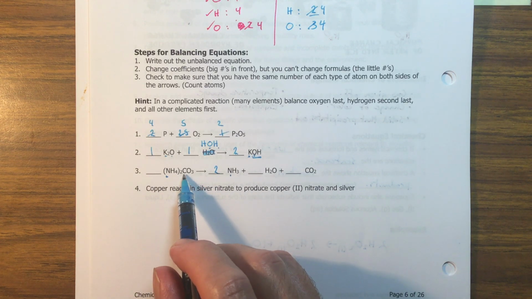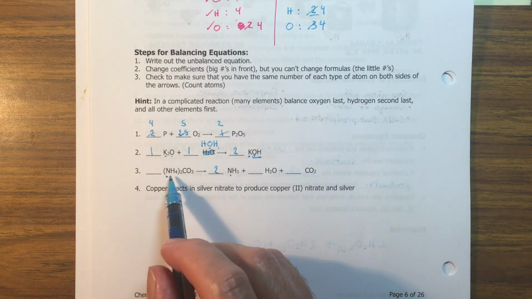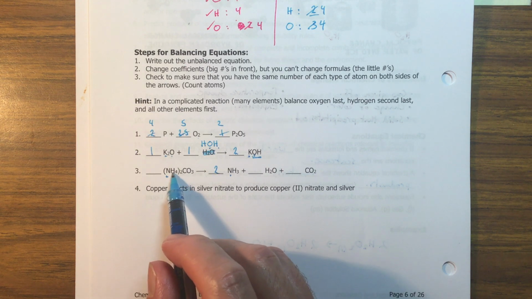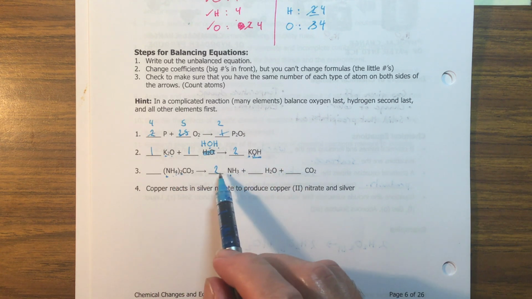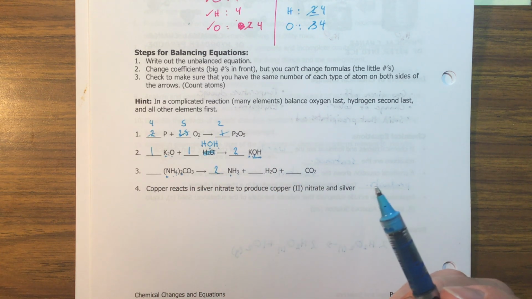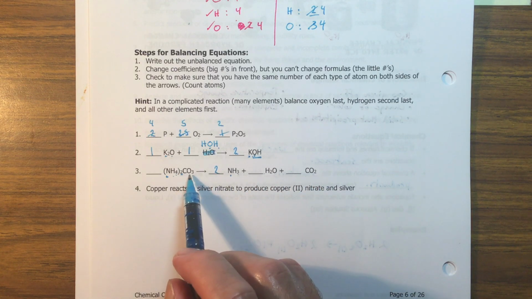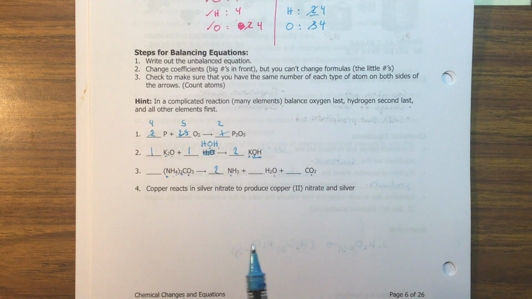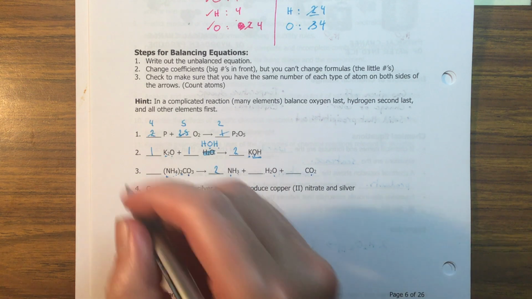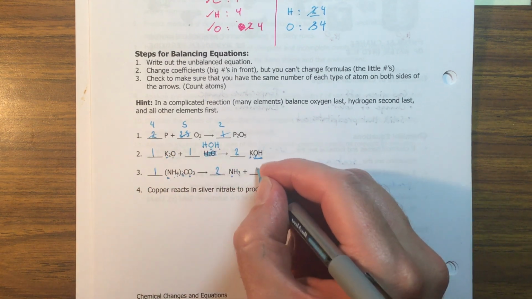And now we've got C's. 1 C, 1 C. That's good. We've got 8 H's, right? 4 times 2 is 8. We've got 6 H's and 2 H's. Hey, that's perfect. We got the right number of H's. O's: we have 3 O's here. We have 1, 2, 3 O's here. Everything's balanced: 1, 2, 1, 1.